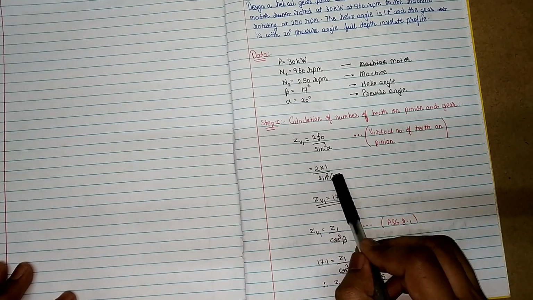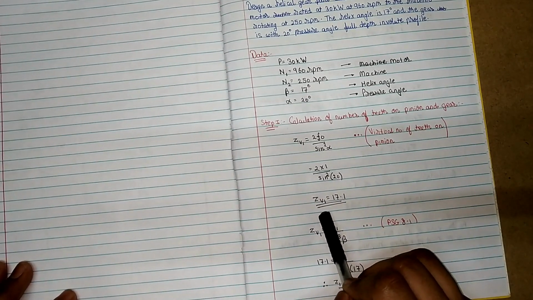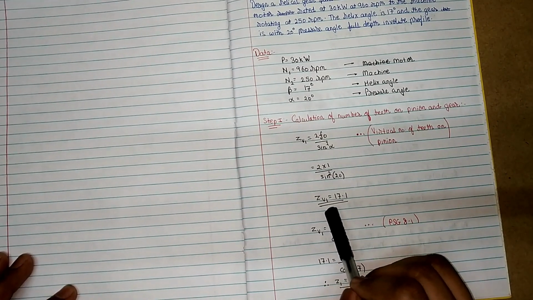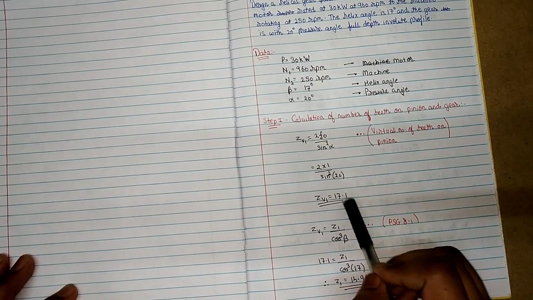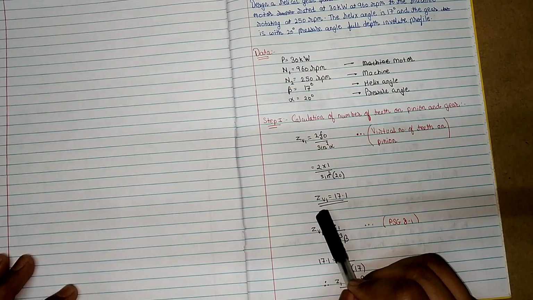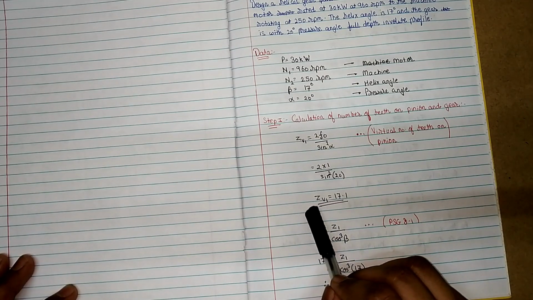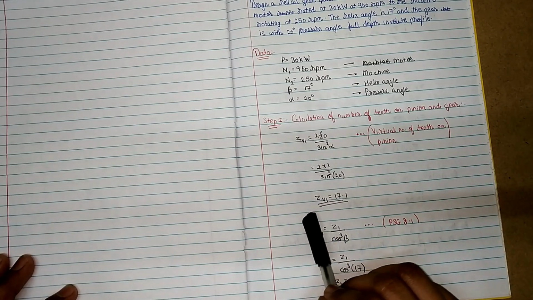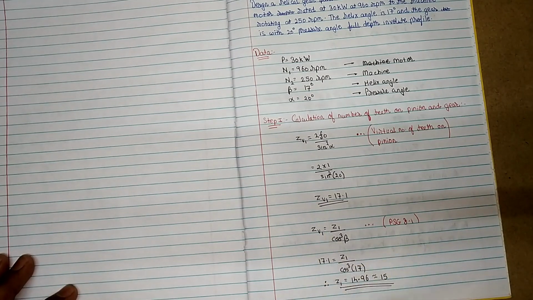So after calculating, we get the value of ZV1 as 17.1. Remember that you should not round off this value, that is ZV1, to a perfect round figure.